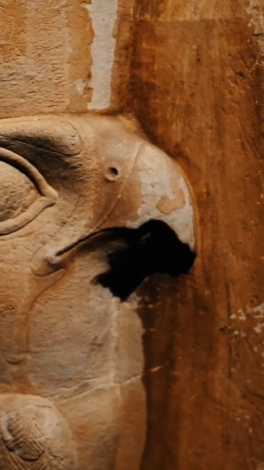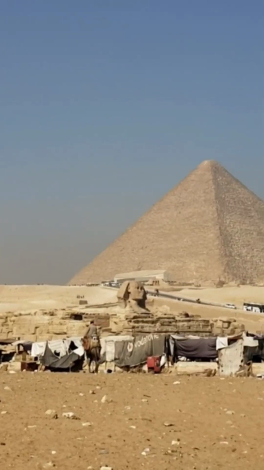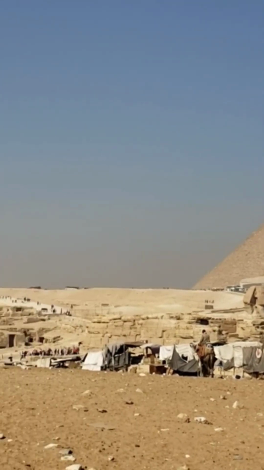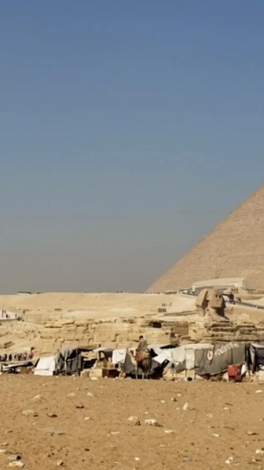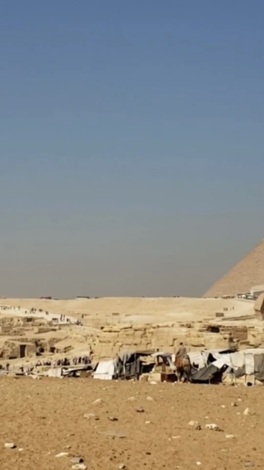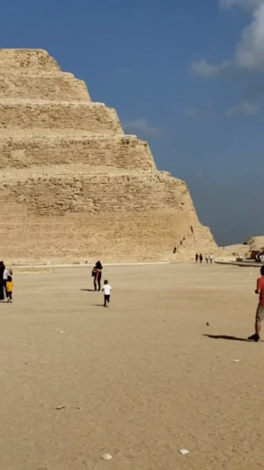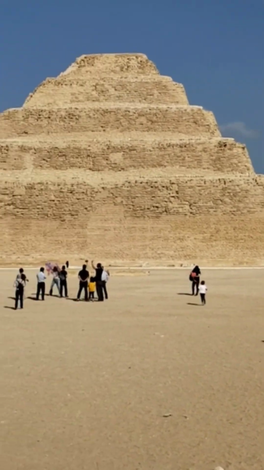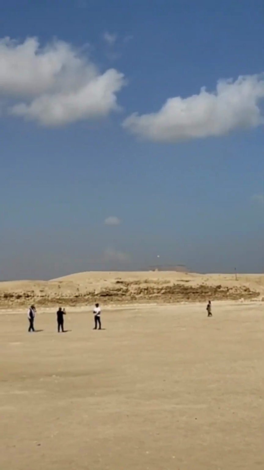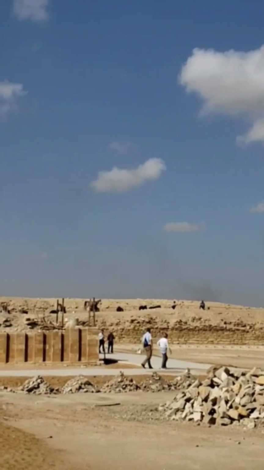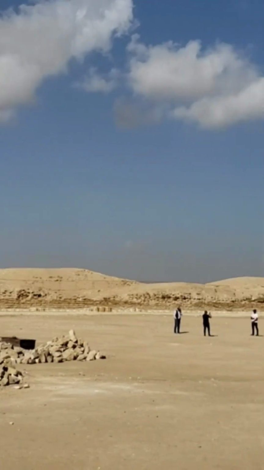Their legacy lives on in the grandeur of the pyramids they helped shape, a marvel of dedication, organization, and human effort. Chapter 4. Hidden Chambers and Secrets. Despite centuries of exploration, the Egyptian pyramids still guard many secrets. Inside the massive stones lie narrow shafts, hidden rooms, and unexplored voids.